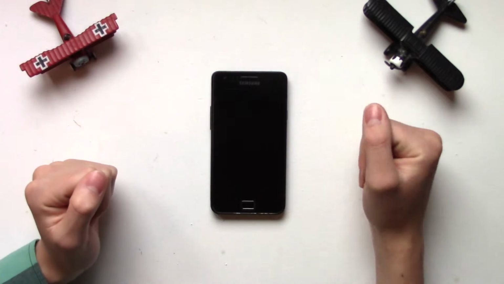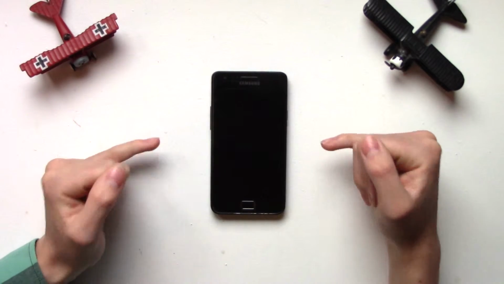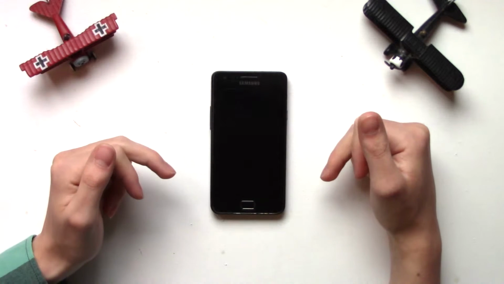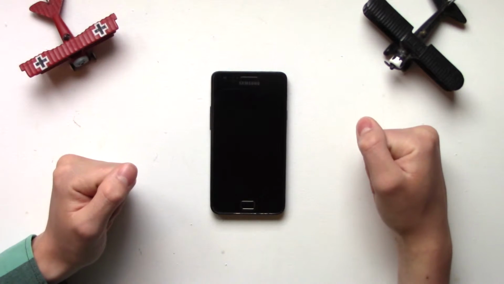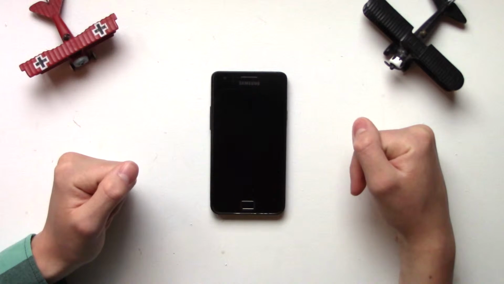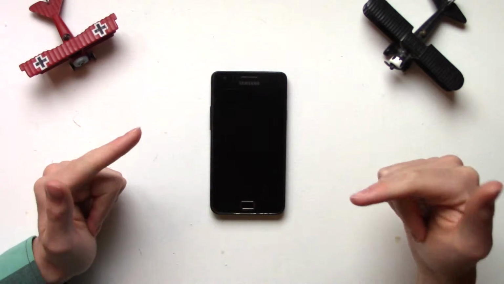So today I'm going to show you how to install the XPOSED installer. I'm currently on Android KitKat, but this will work on most Android versions. You will need to be rooted, but let's get into the video.